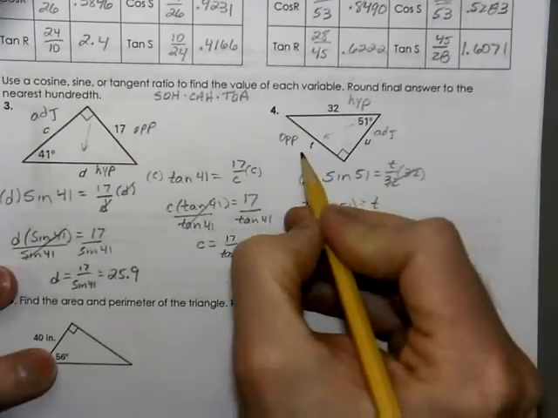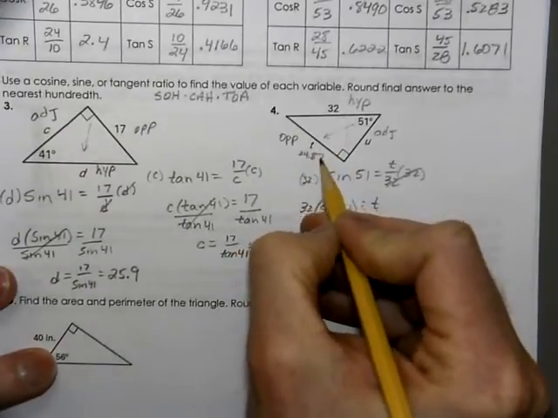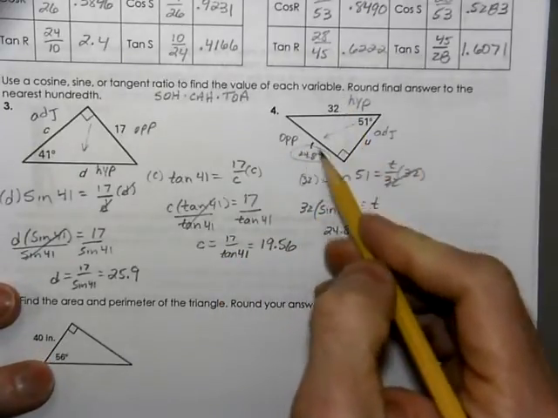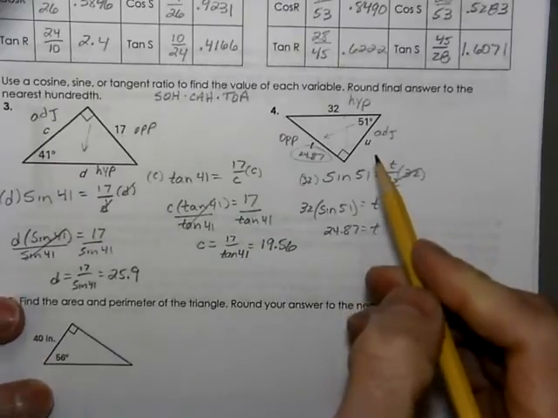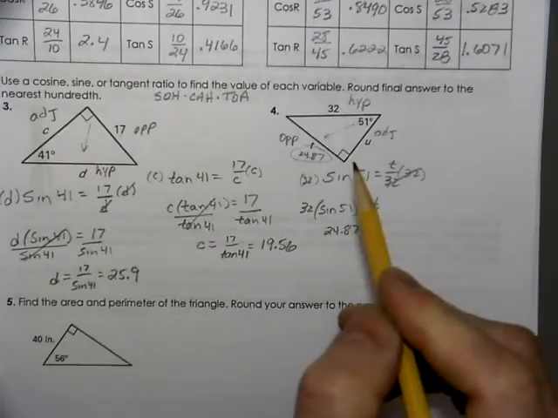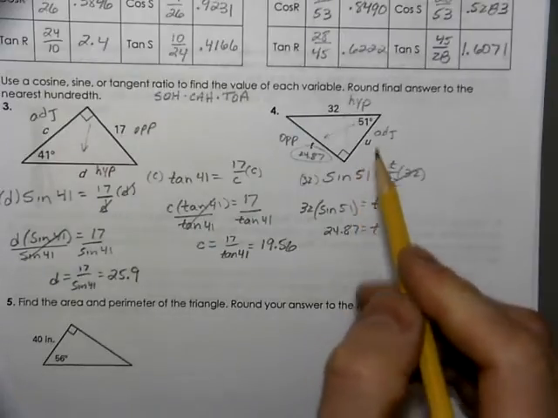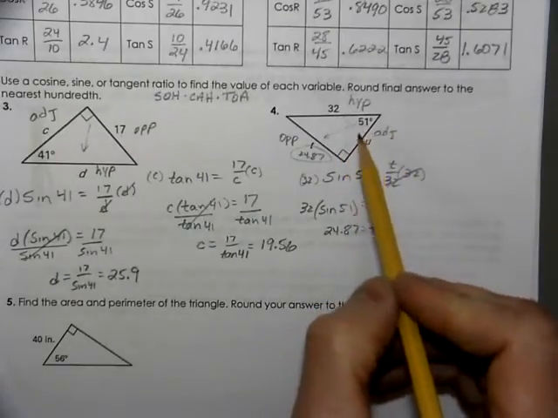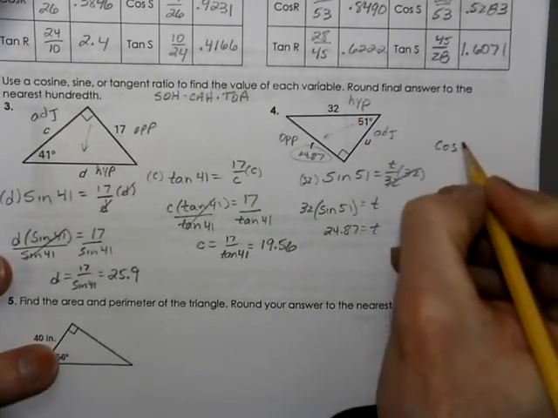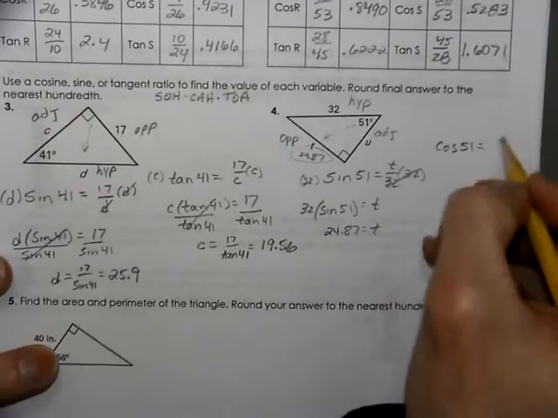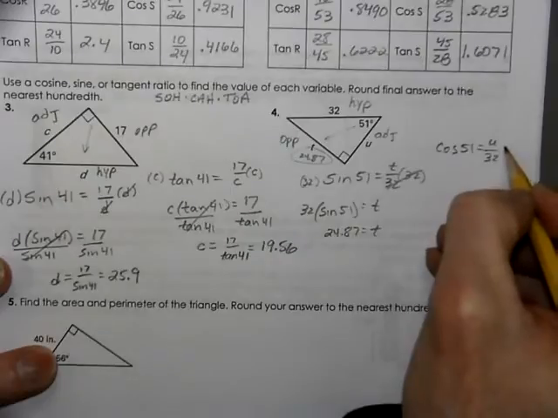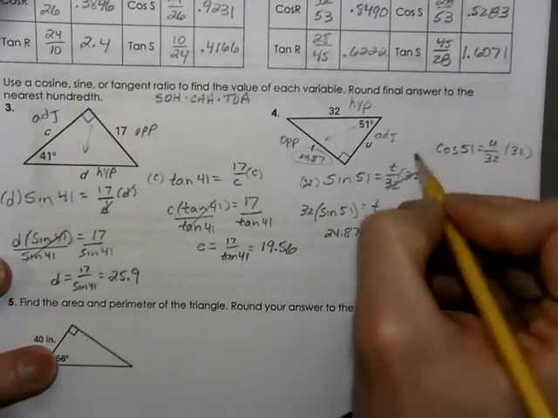That gets us our value, 24.87. So now we know two sides. You could use Pythagorean theorem now, but that's always a little bit tougher when the numbers are decimals. Makes it a little bit more challenging. We could look here and say adjacent over hypotenuse, which is the cosine of 51. Adjacent over hypotenuse. Multiply both sides by the denominator.